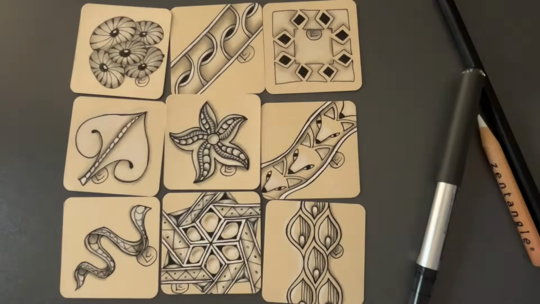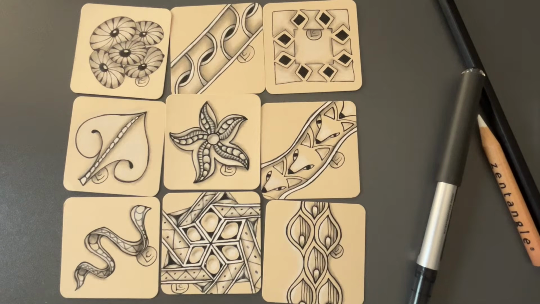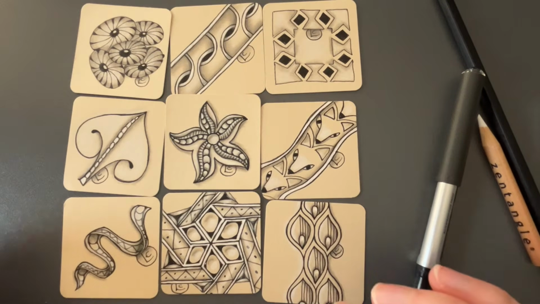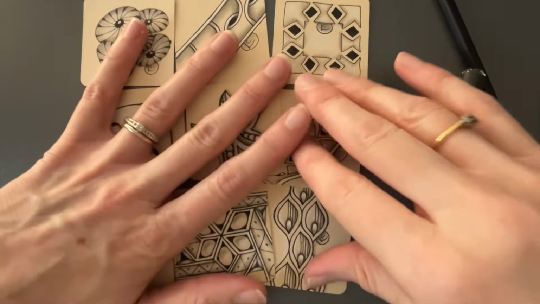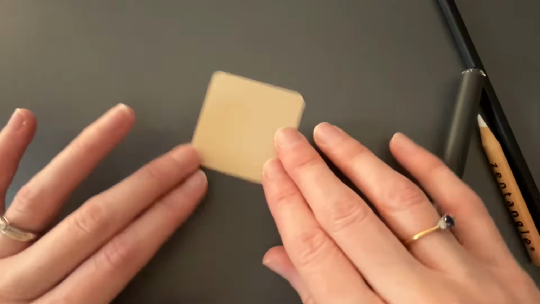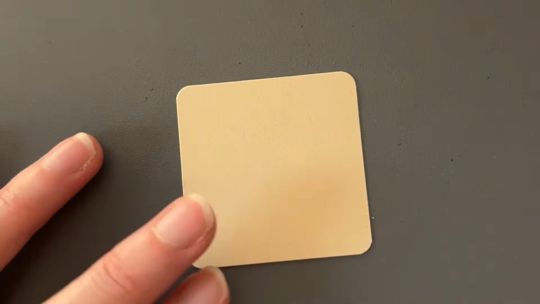So these are tiles that I've drawn for the rest of Inktober Tangles. If you haven't seen any of these videos, then go for a look on my channel. They're all in a playlist, so they're easy to find for you. And I'm just going to get right into completing Zenith today.